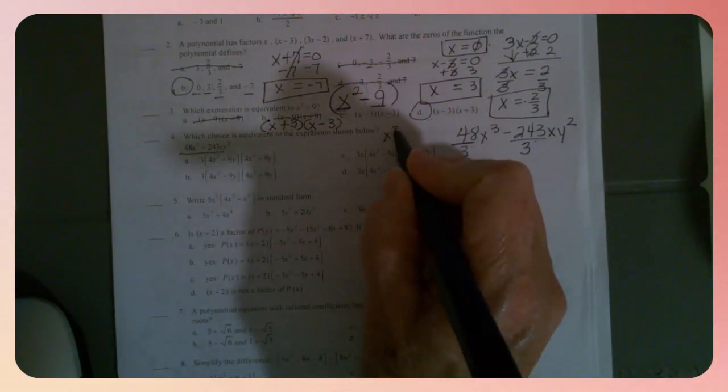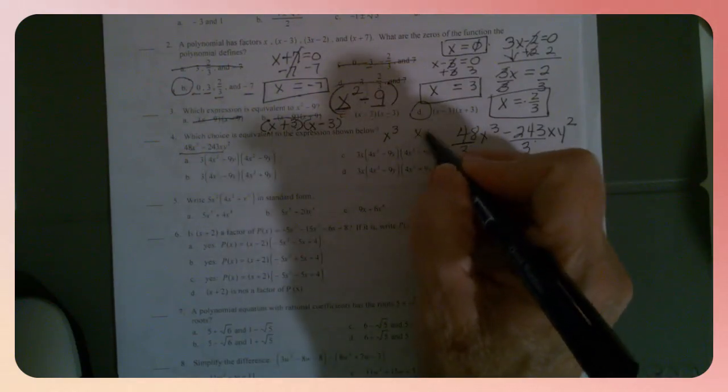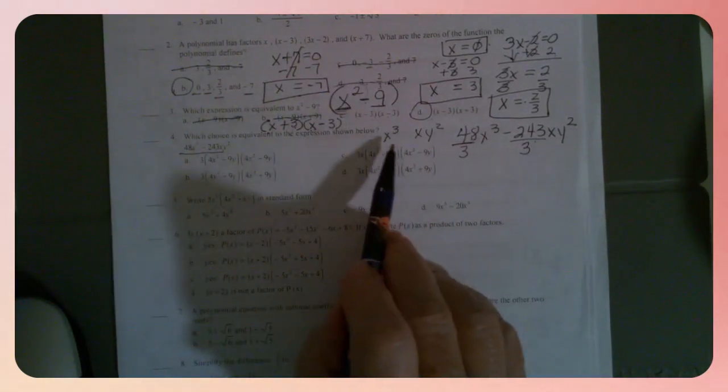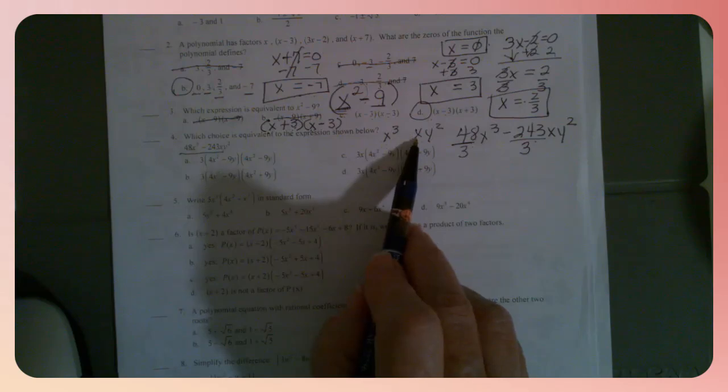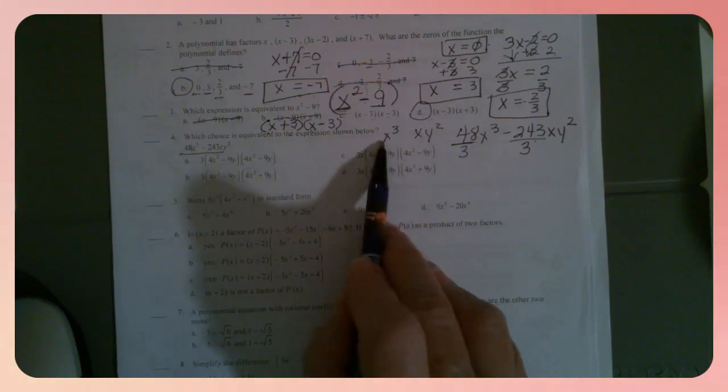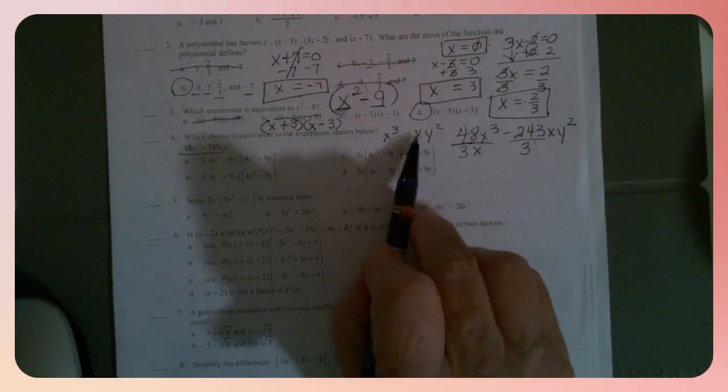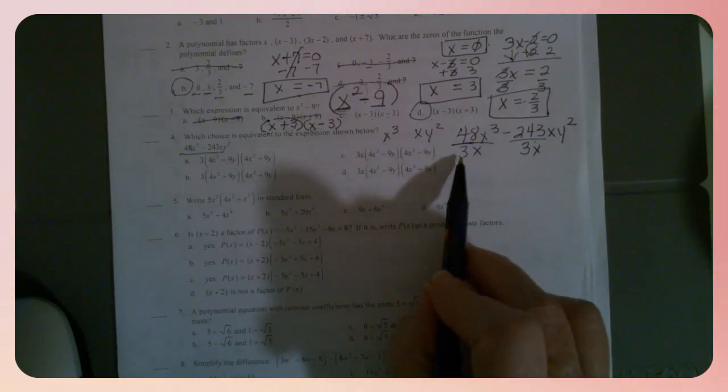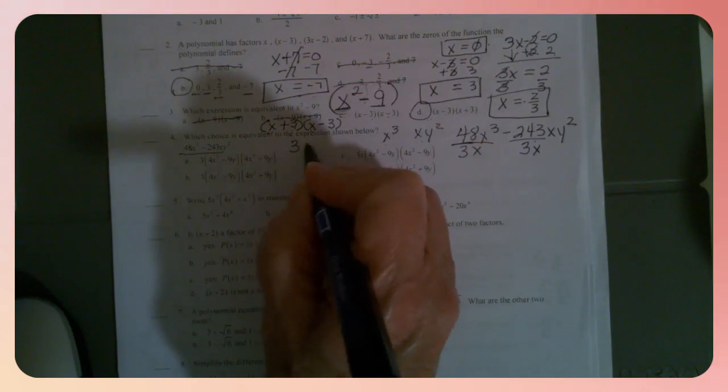Now I'm going to look at x cubed and xy squared. What do these two have in common? Okay, they both have an x. Now I'm going to look at the smallest power. The smallest power is x to the first power. They don't both have y's, but they both have x's. So I can divide out an x. We're looking at the smallest power, what they have in common. So I can divide out 3x out of both of those terms. So let me factor out 3x, and then we'll see what's left.